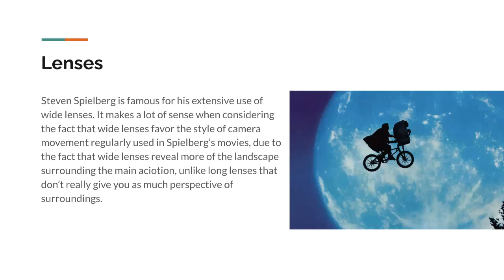It makes a lot of sense when considering the fact that wide lenses favor the style of camera movement regularly used in Spielberg's movies, due to the fact that wide lenses reveal more of the landscape surrounding the main action, unlike long lenses that don't really give you as much perspective of surroundings.